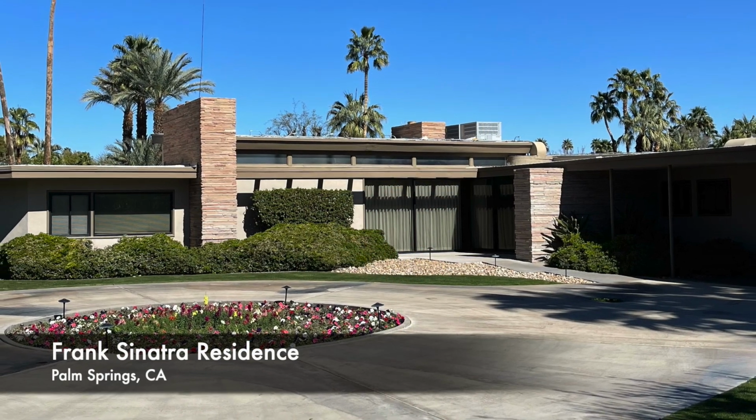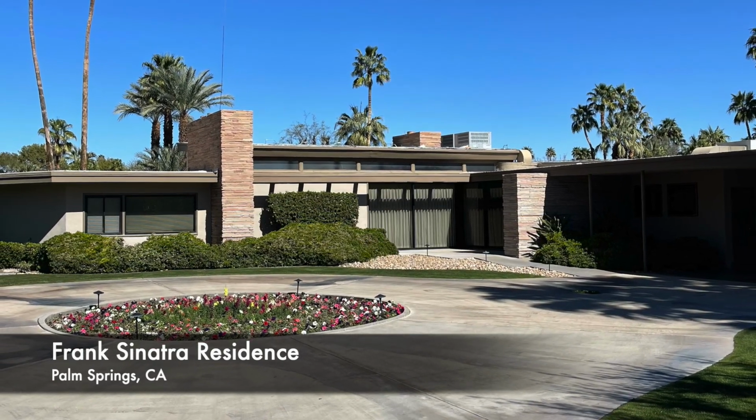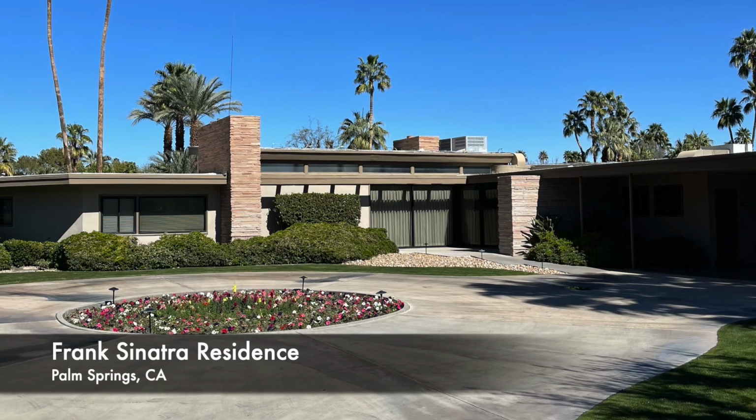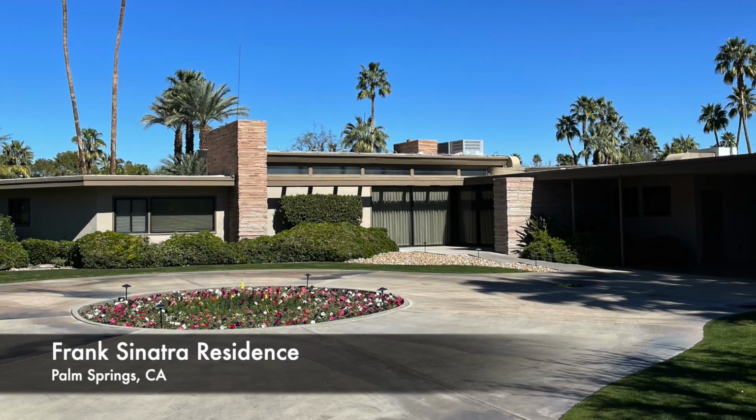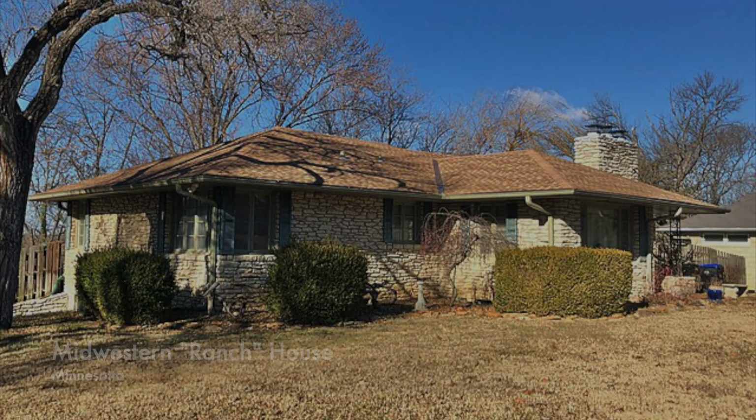And getting back to the horizontal line, this was repeated decades later in mid-century modern architecture. Palm Springs, a hotbed of modern, is a completely horizontal city. And we can see the echoes of the Prairie School and the Robie House in every Midwestern so-called ranch house.